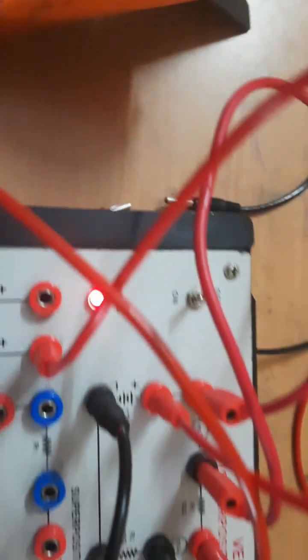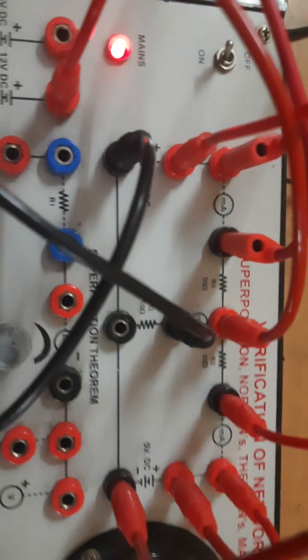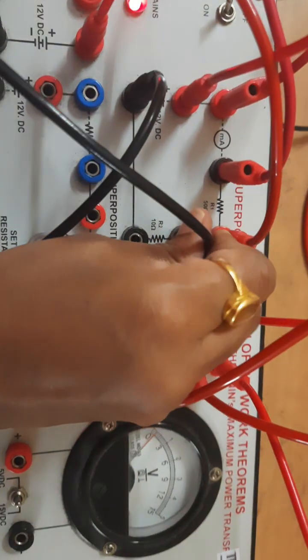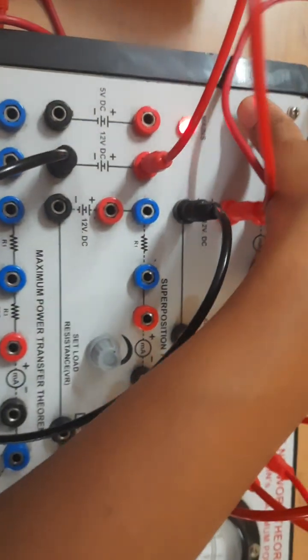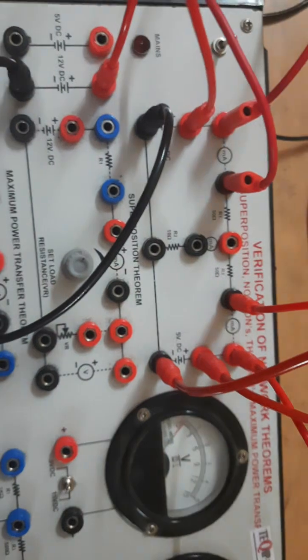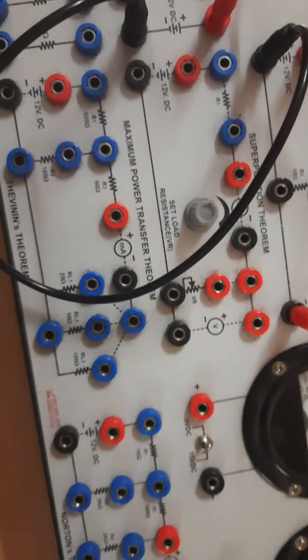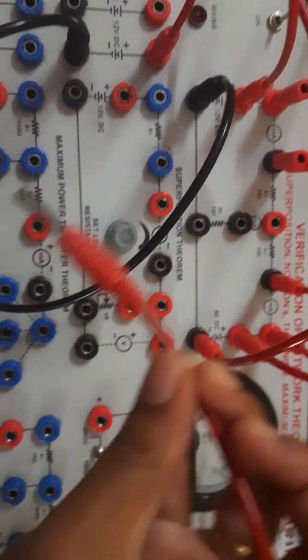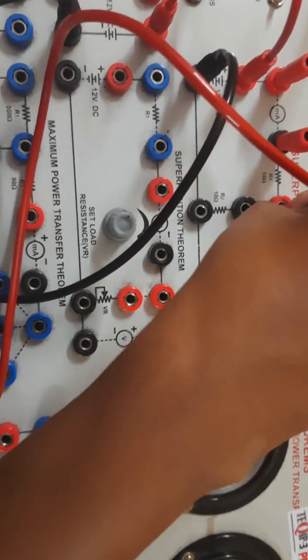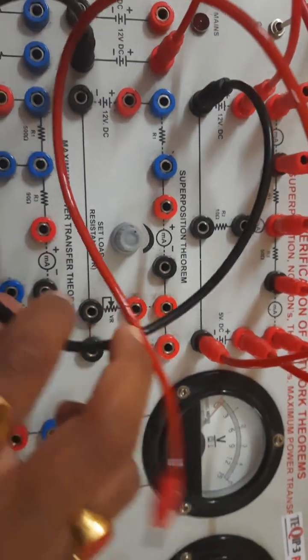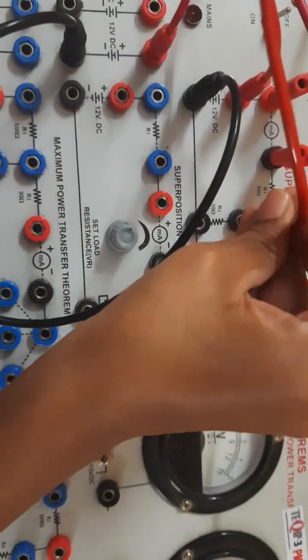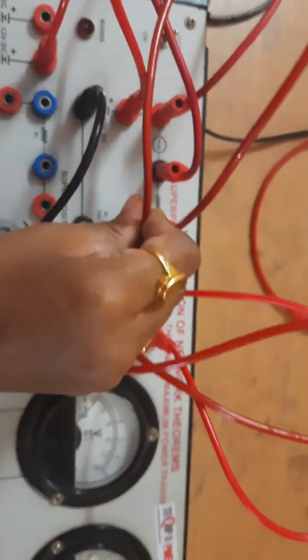Now let's disconnect the ammeter and short here. We will short this one. Before that, switch off the supply and short this terminal. This is shorted.